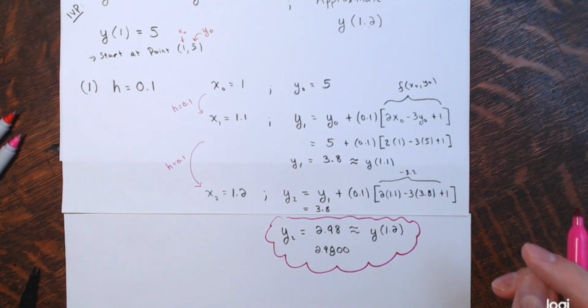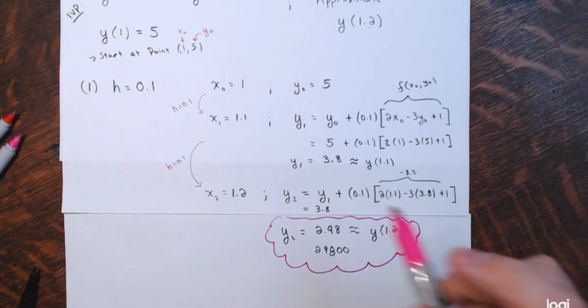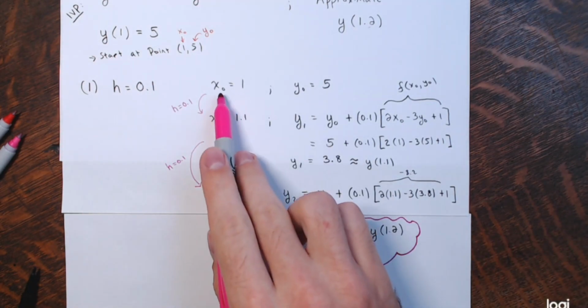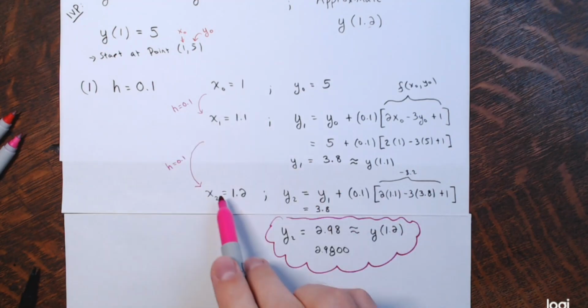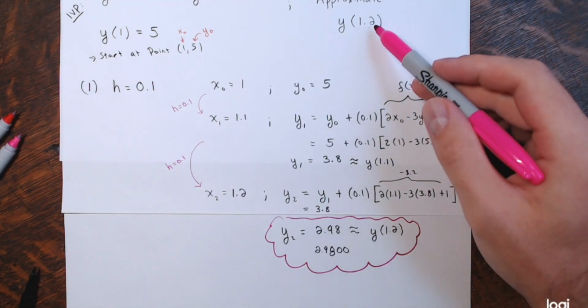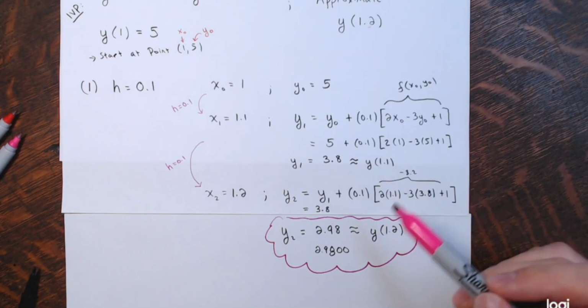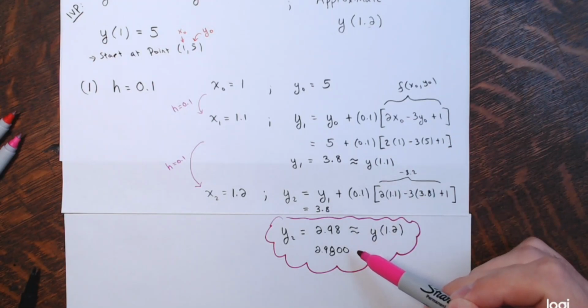Okay. Now that's using a step of h equals 0.1, where I started at x0 equals 1, and then I just kept moving to the right by 0.1 units until I got to x equals 1.2 and get my approximation. All right.